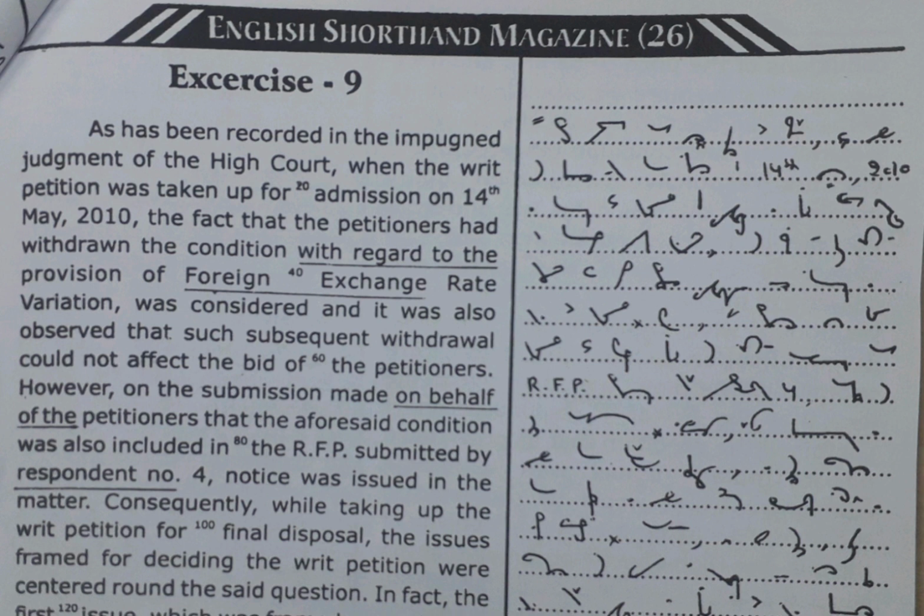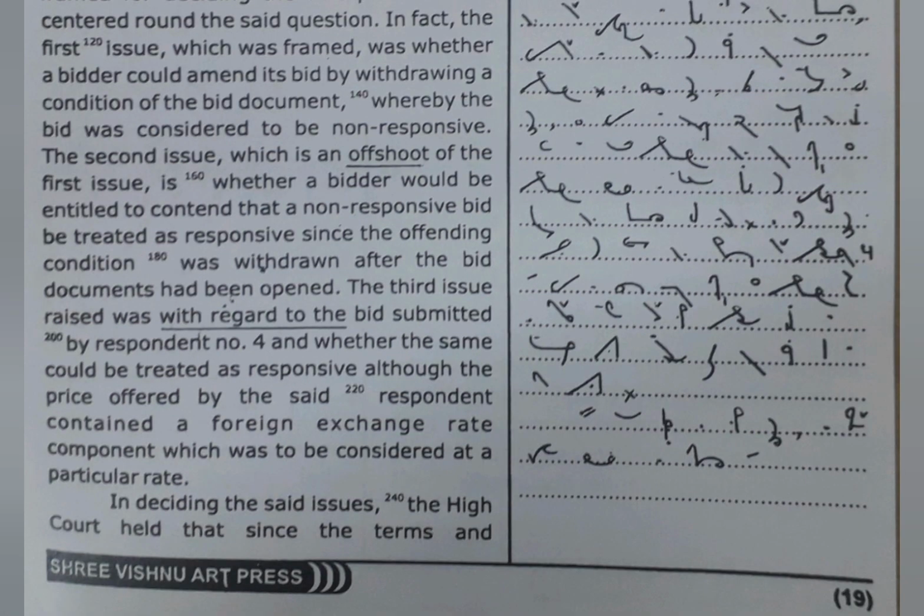Consequently, while taking up the writ petition for final disposal, the issues framed for deciding the writ petition were centered round the said question. In fact, the first issue which was framed was whether a bidder could amend its bid by withdrawing a condition of the bid document whereby the bid was considered to be non-responsive.